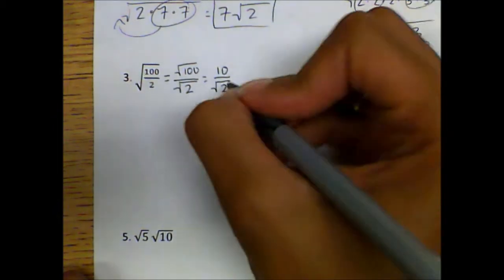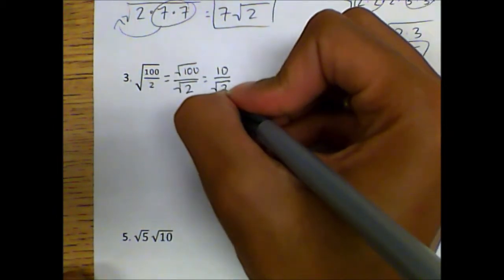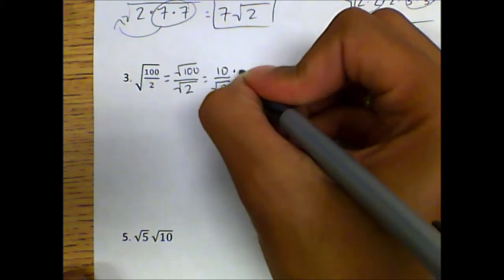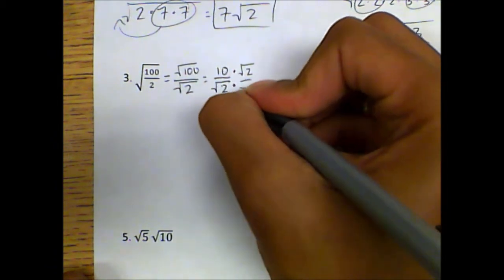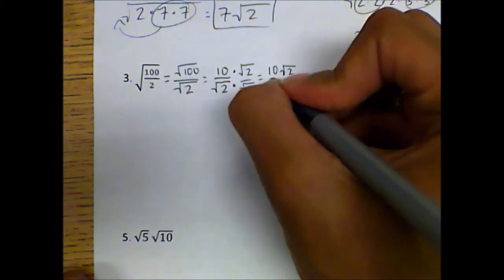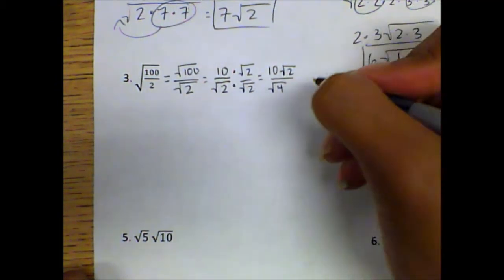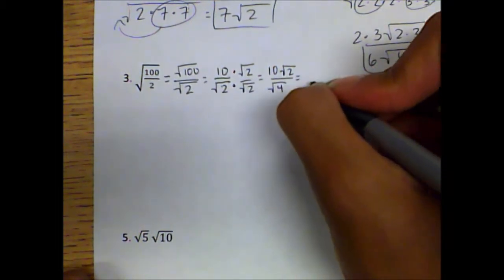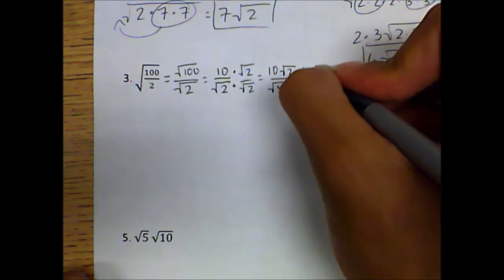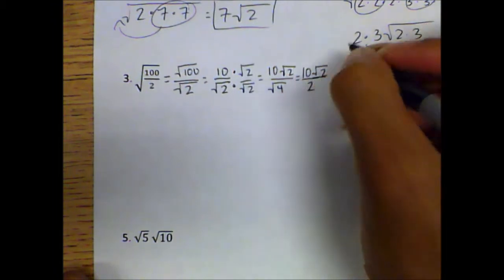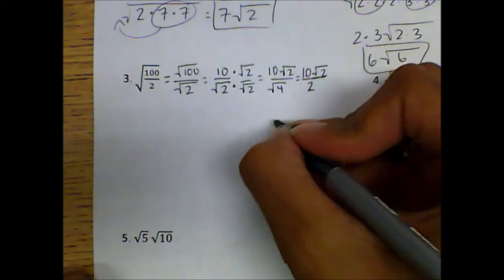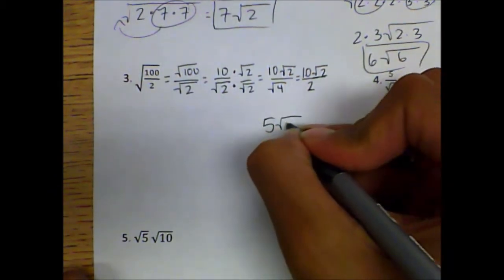Now we don't like a radical sign as a denominator, so to get rid of it, we're going to multiply both the top, the numerator, and denominator by rad 2. And what we're going to get is 10 rad 2 over rad 4. Now rad 4 is going to give us 2. And as the numerator, we're going to get 10 rad 2. Now 2 can go into 10 5 times. So our final answer is going to be 5 rad 2.